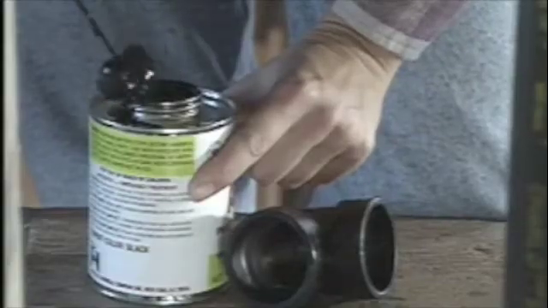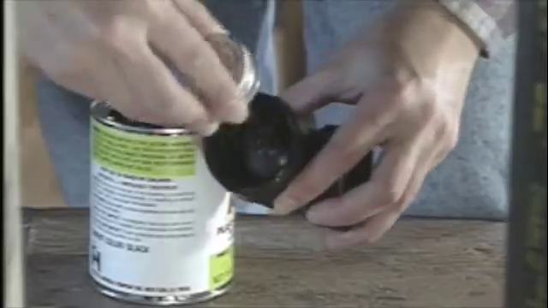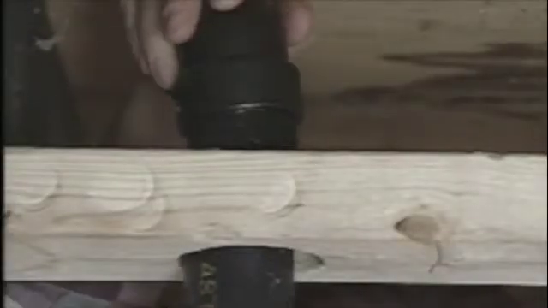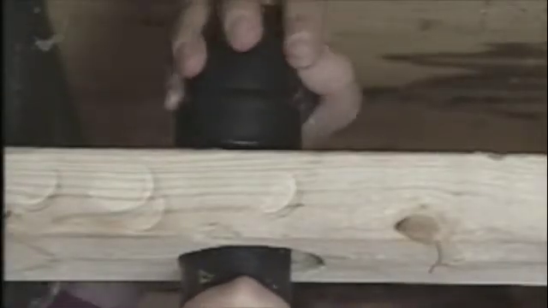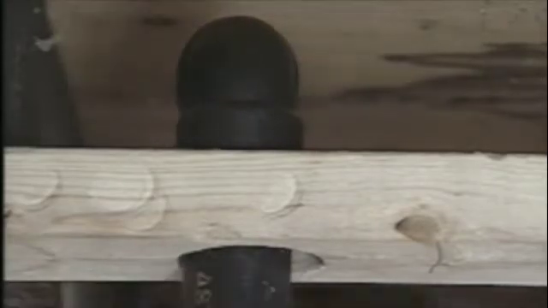Now, there's a special glue for ABS pipe that you apply to the outside rim of the pipe and the inside of the fitting. Then push the fitting over the pipe and twist it into position to spread the glue. Work fast because it sets up quickly.